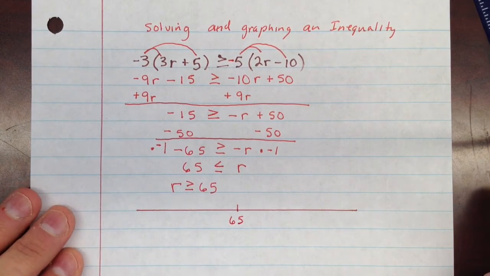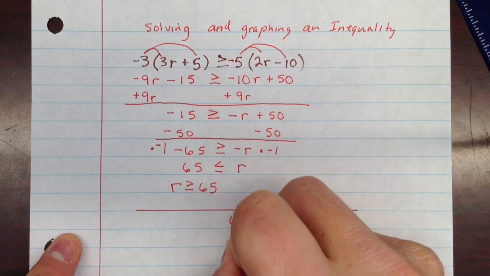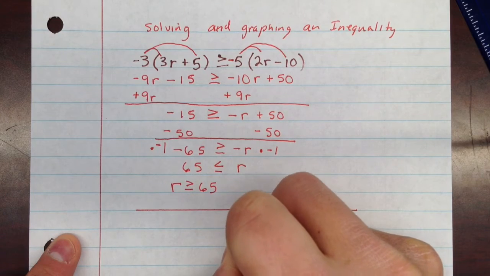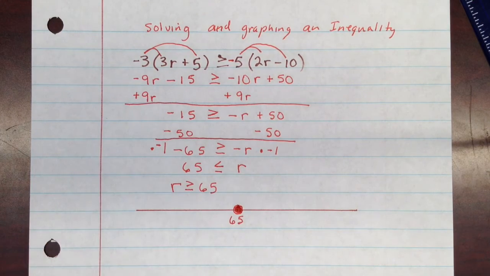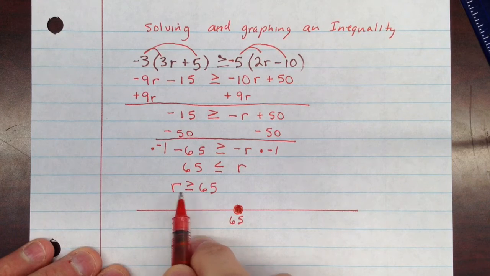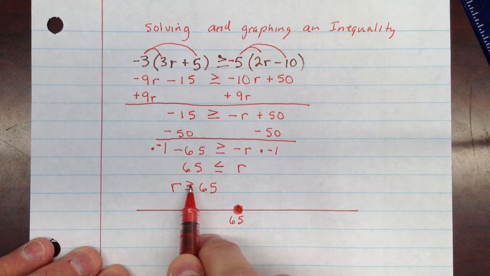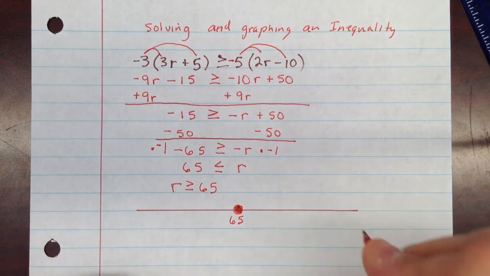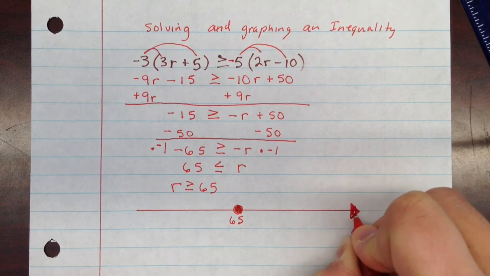We're going to use a closed circle because this has an equal sign and it could equal 65. So we're going to take that circle and close it in, which means shade it in all the way. And then we have to find a way to show which way it's going. Remember, if the variable's on the left side, which we had to move it so that it was because it's easier to graph, the arrow this way points the same direction as the graph should point. So it should point to the right. So I'm going to point to the right like this and show it like this.